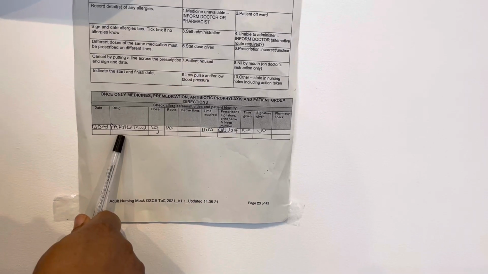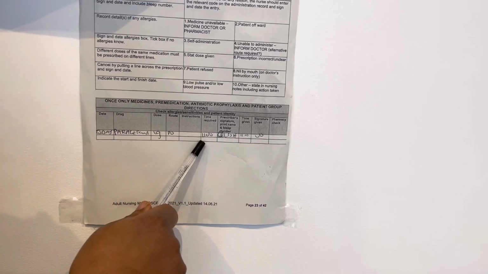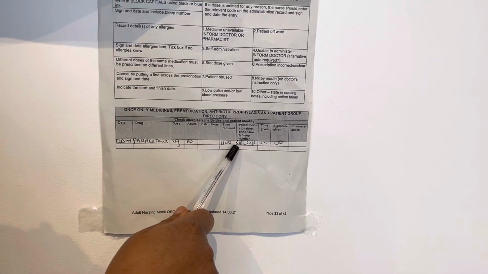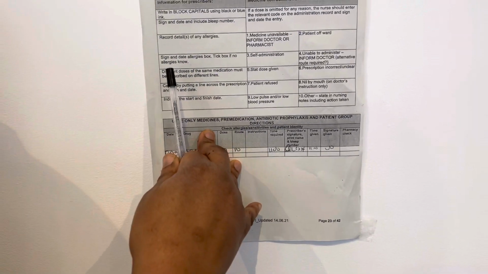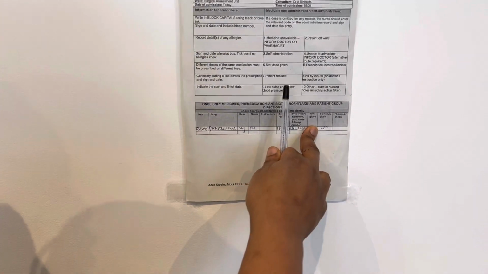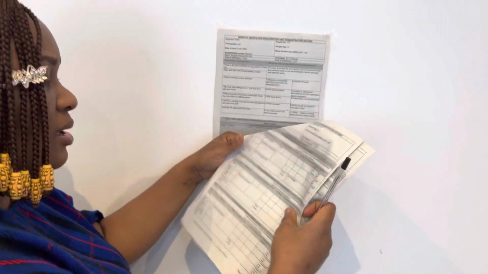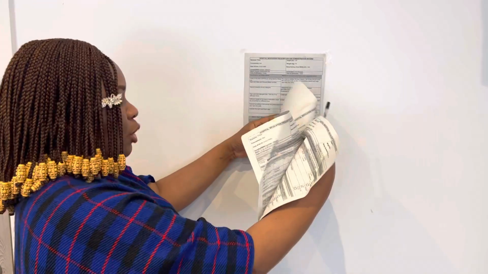So now I move over to once only medicine, and I have here the date today. The drug is paracetamol. The dose is 1 gram. The route is PO. The time is 11 o'clock. The prescriber signature is here. The prescriber bleep number is there. This drug has been given at 11 o'clock. I'm sorry, Mrs. Ash Porter, can you confirm you had paracetamol given to you at 11 o'clock? Is that correct? Yes. Oh, perfect. So the next thing you want to do, you want to move over to the next charts.